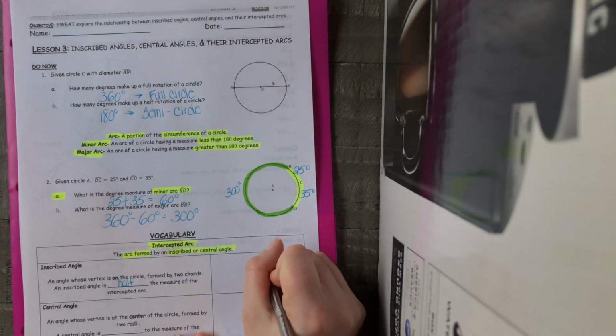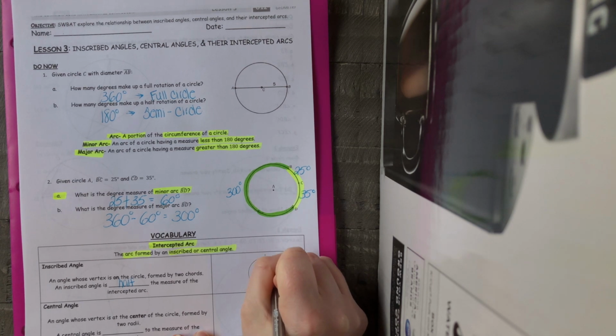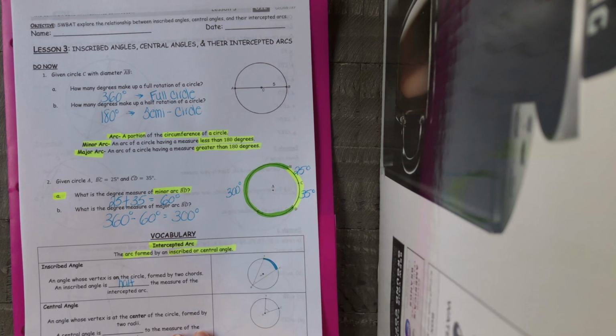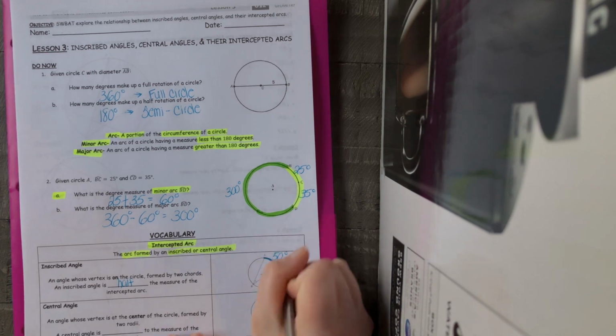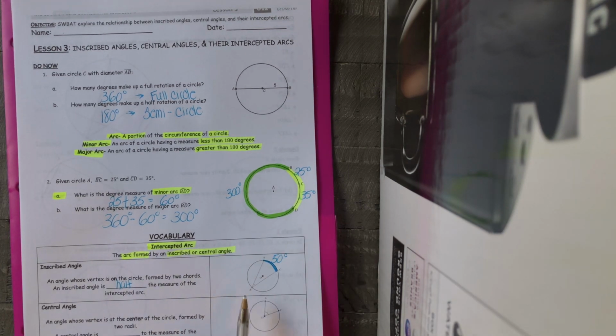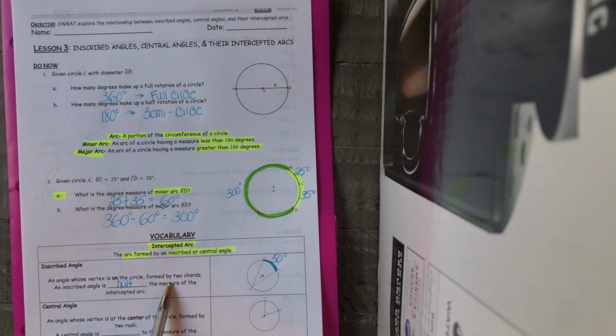If I know that the degree measure of AC was 50 degrees, that means that angle B, because it's an inscribed angle, is going to be half the measure of the intercepted arc.